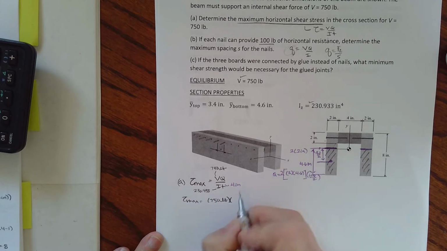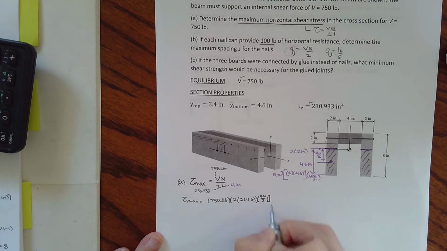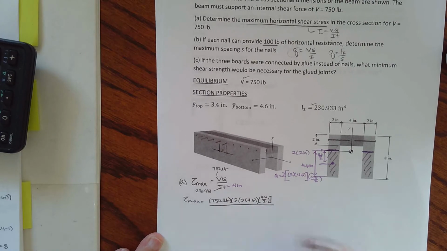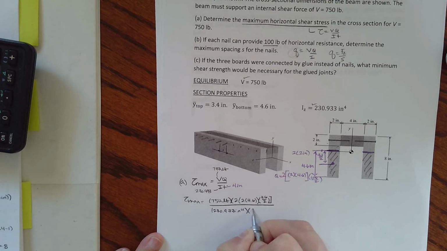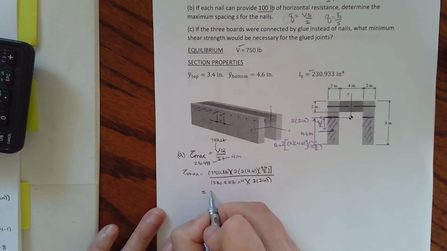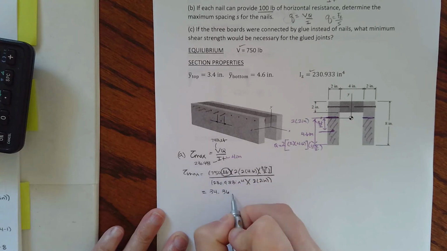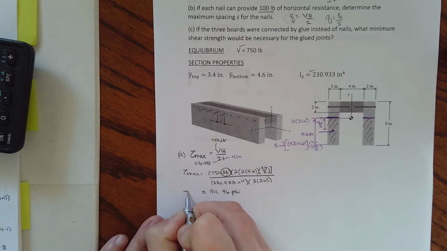Our Q is going to be 2 times 4.6, that's our area, times 4.6 over 2, that's our moment arm, divided by 230.933 inches to the fourth, and then we have 2 times 2 inches for our thickness, and when I multiply all of this out, I get 34.36, and I'm in pounds, so PSI.